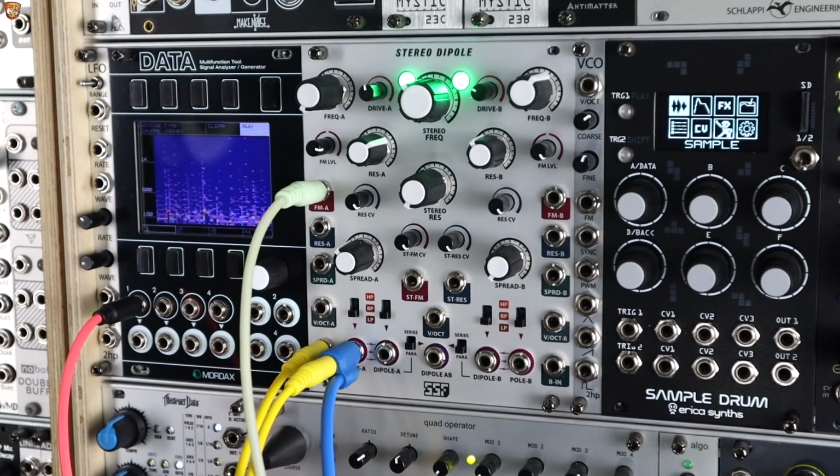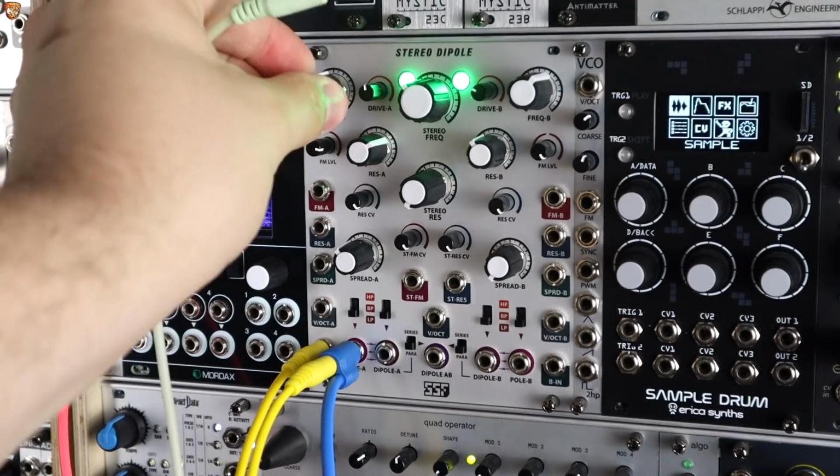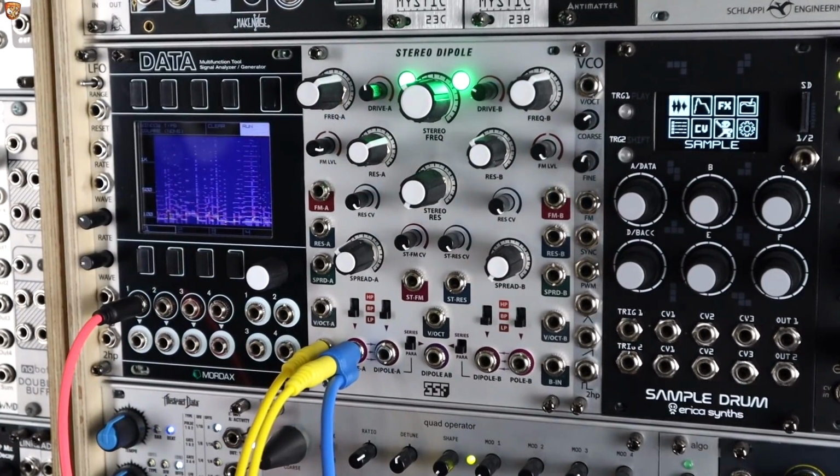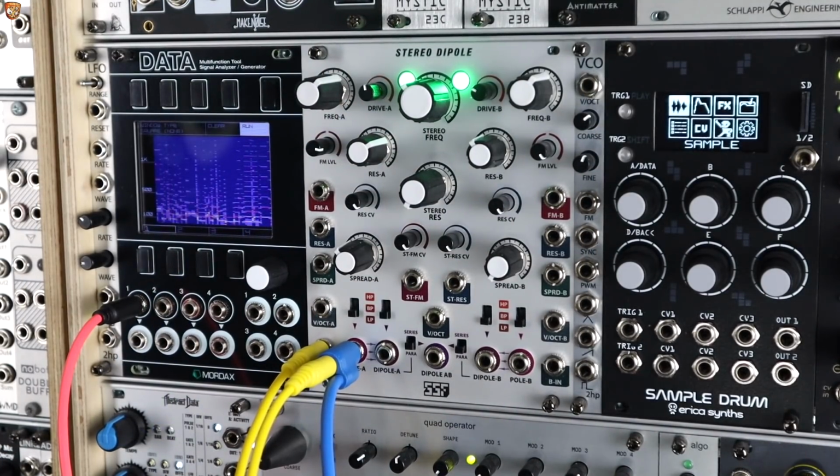Let's lose the envelope modulation and just explore this feedback a little bit more. So here's no feedback and then slowly turning it up. You can hear this real bass boost that we get, and the drive and the cutoff, it's all going to be very interactive.